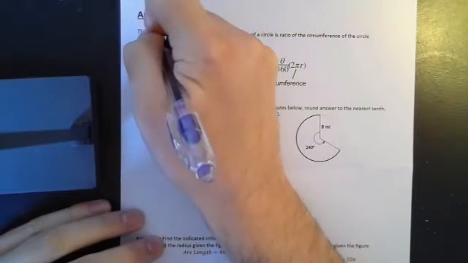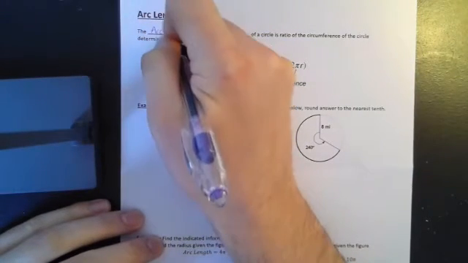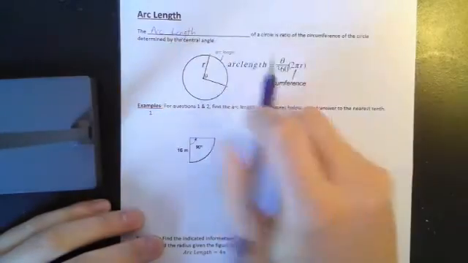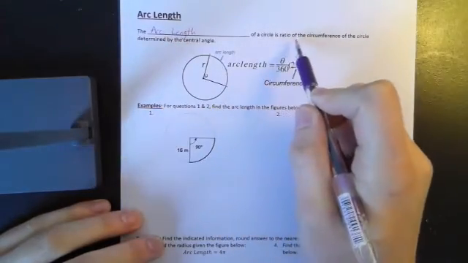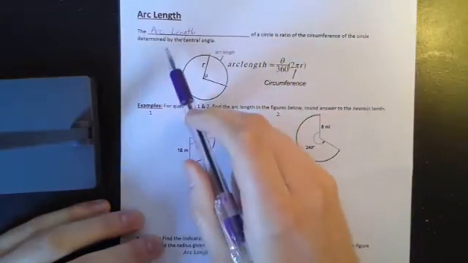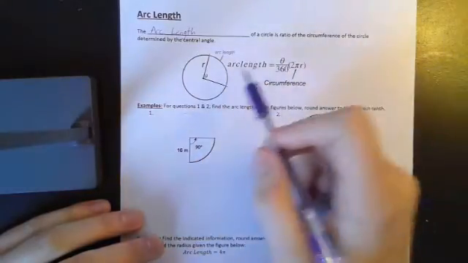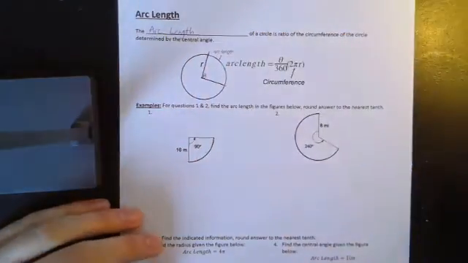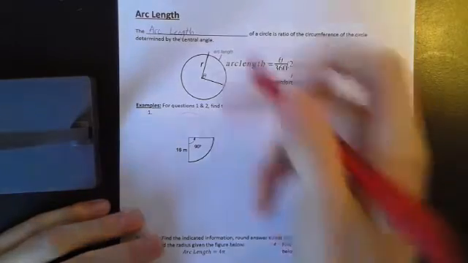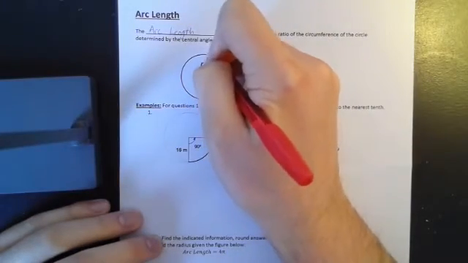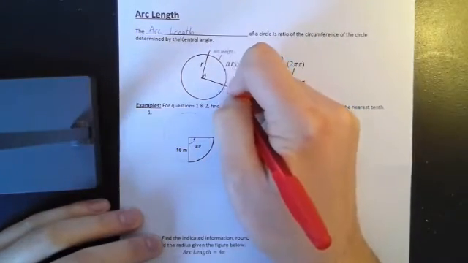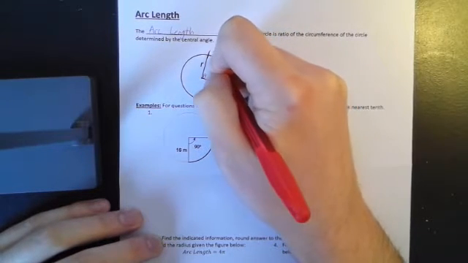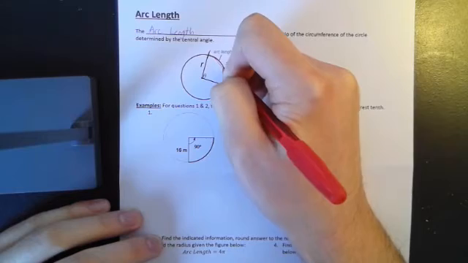The arc length of a circle is the ratio of the circumference of the circle determined by the central angle. So if we take a look here, the arc length, here let me use a different color so you guys can see a little bit better. The arc length is the distance around part of the circle that's formed based on an intercepted arc.